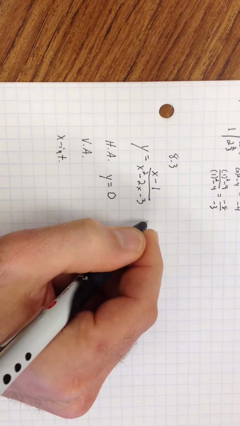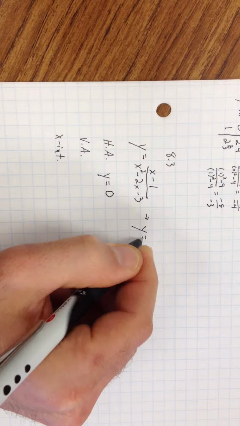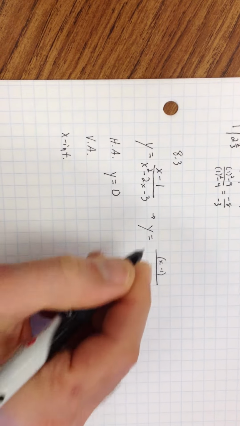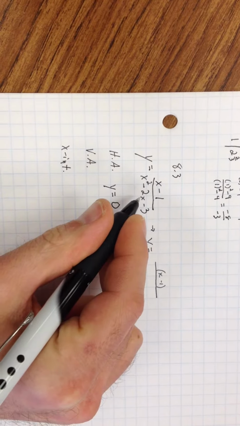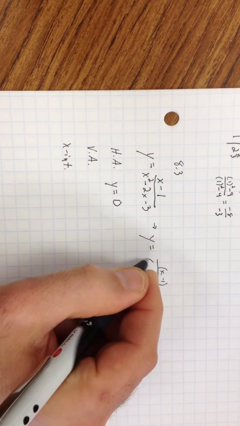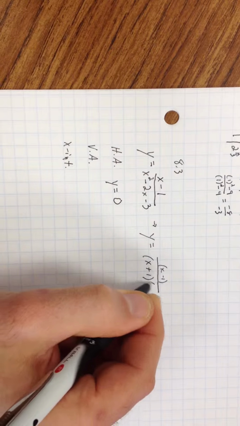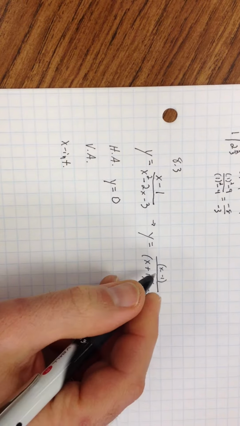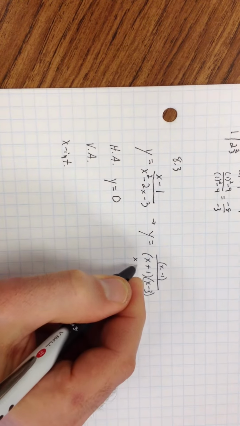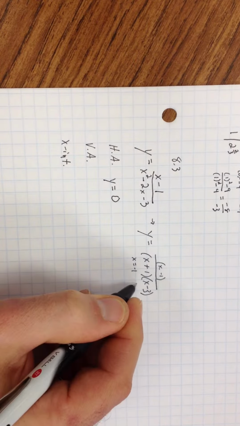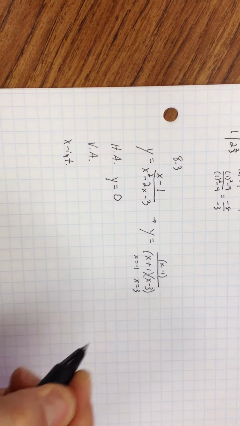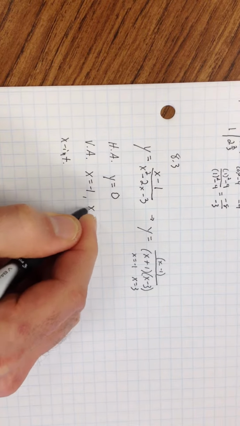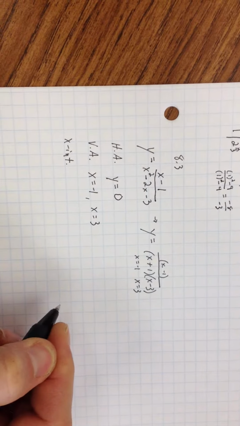For the vertical asymptote, that's when we go ahead and factor as much as possible. So we have an x minus 1 in the numerator completely factored. And then in the denominator, this trinomial, that actually factors. We can do x plus 1 and x minus 3, and that would multiply to give us that. So from there, we know that this would give us x equals negative 1. That makes the denominator 0. And this gives us x equals 3. And that gives us another vertical asymptote. So we have two vertical asymptotes at negative 1 and positive 3.